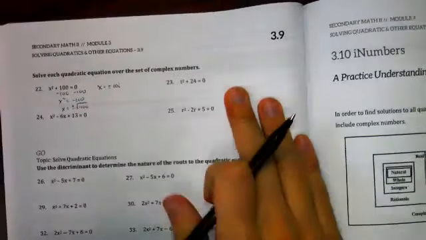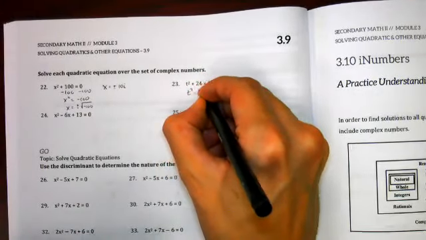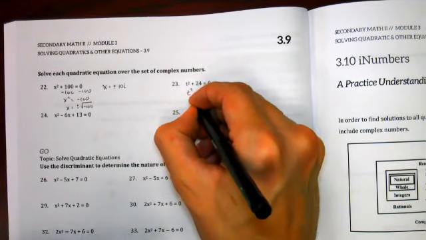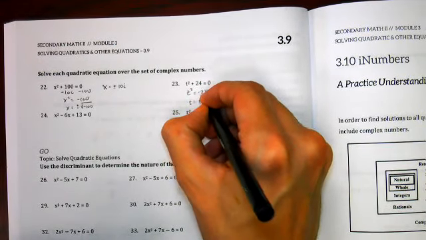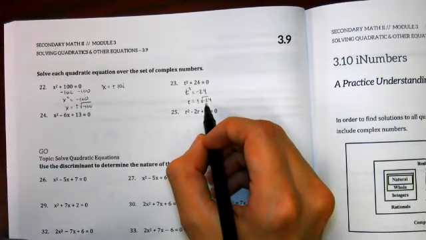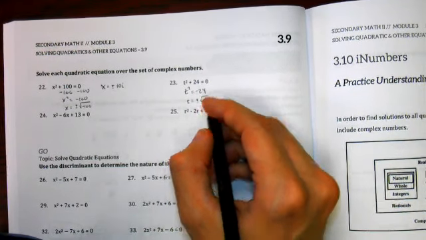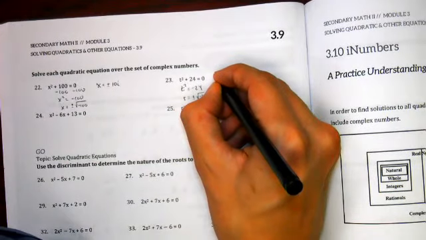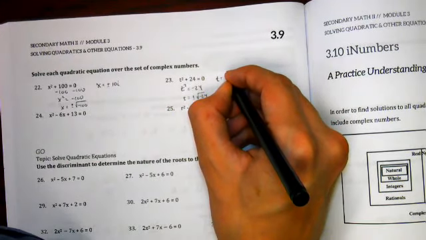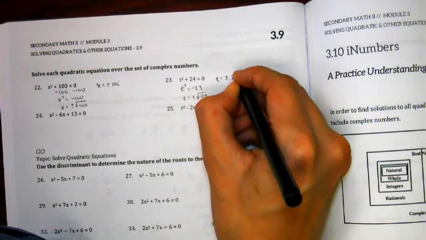Okay, let's go over here. t squared equals negative 24. So t equals plus or minus the square root of negative 24. We know that's going to have an i. 24 is 4 times 6, so we can pull out the 4. That's going to be t equals plus or minus 2i root 6.